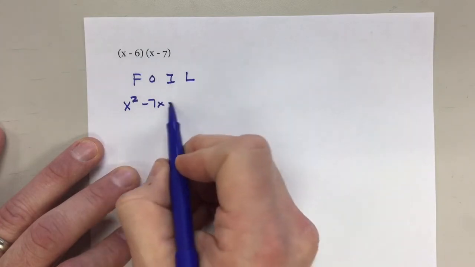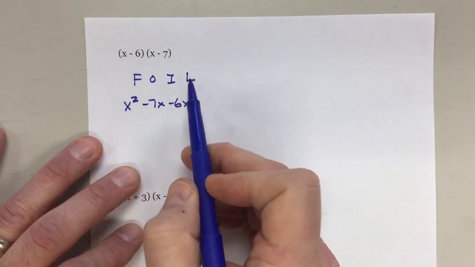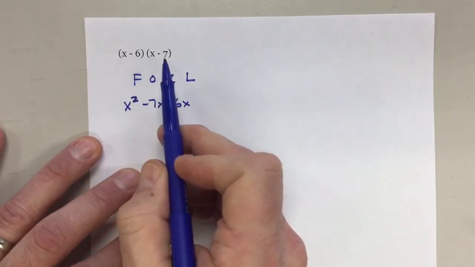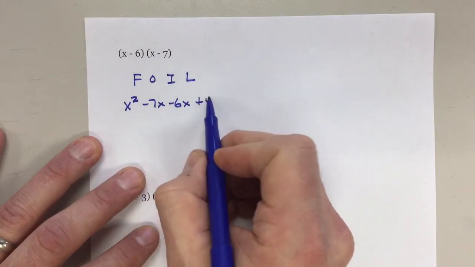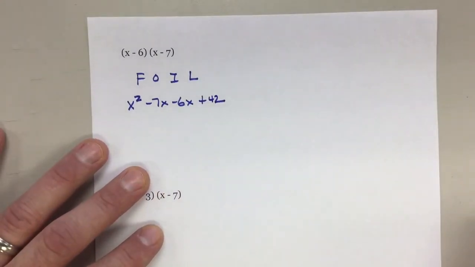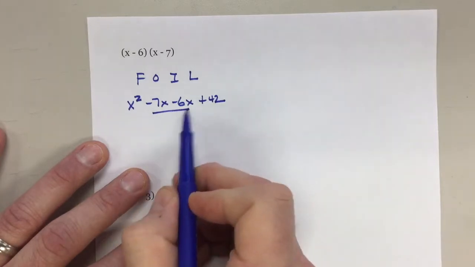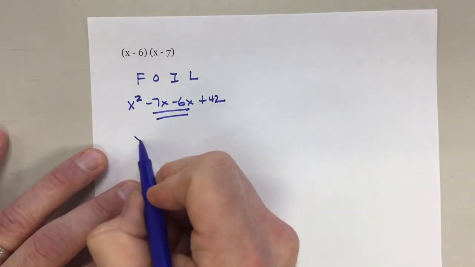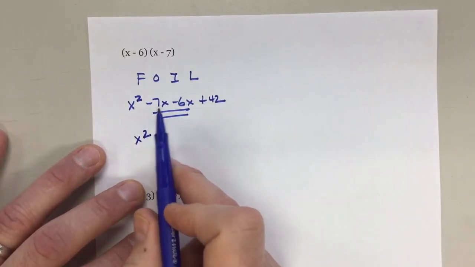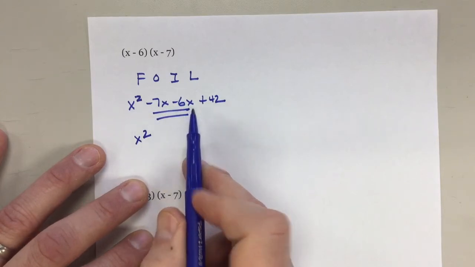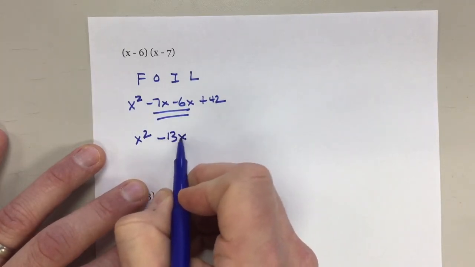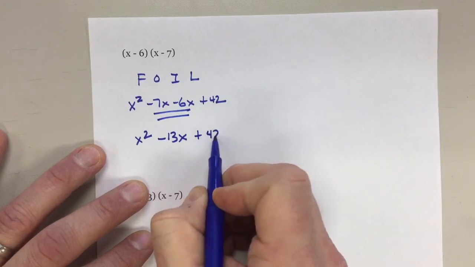Negative 6 times x is negative 6x. And L stands for last. Negative 6 times negative 7 is positive 42. Remember, a negative times a negative is positive. Like terms in the middle. Now, negative 7x minus 6 more x is negative 13x. And then plus 42.